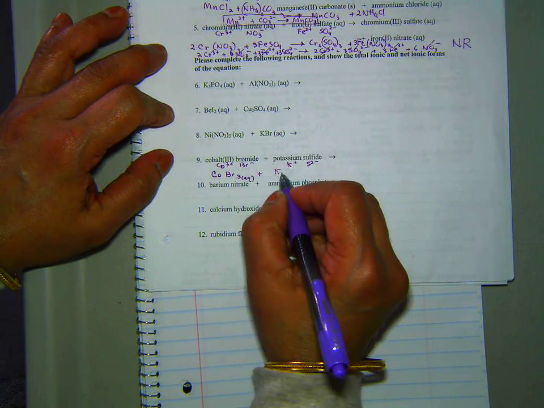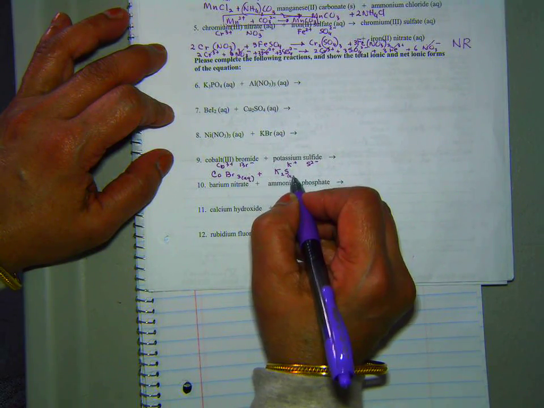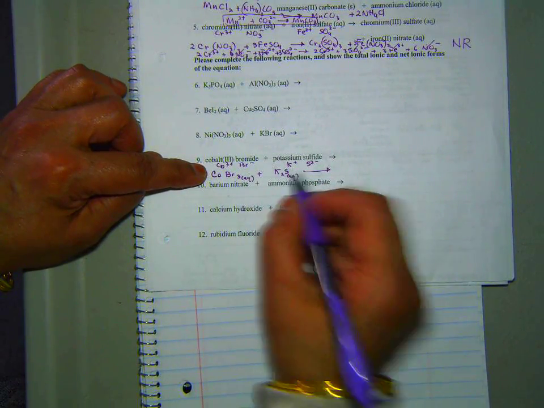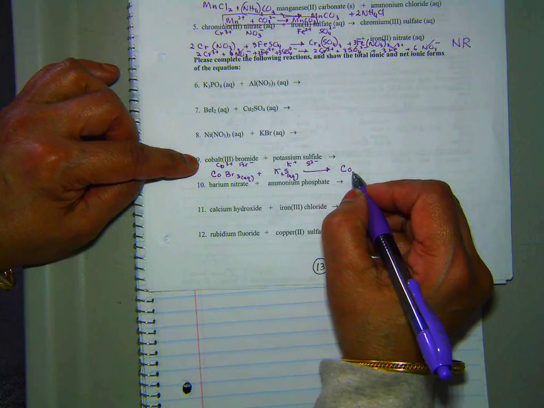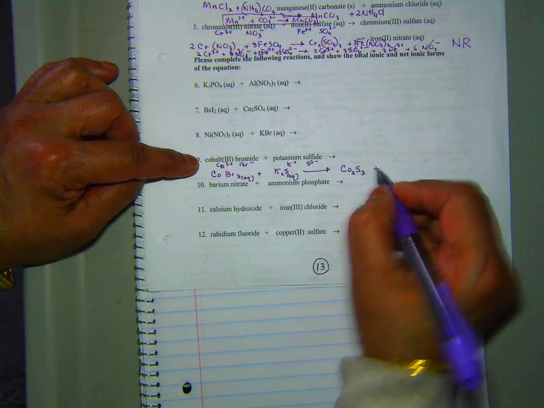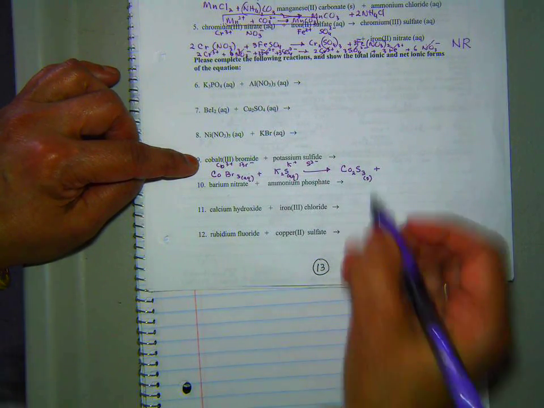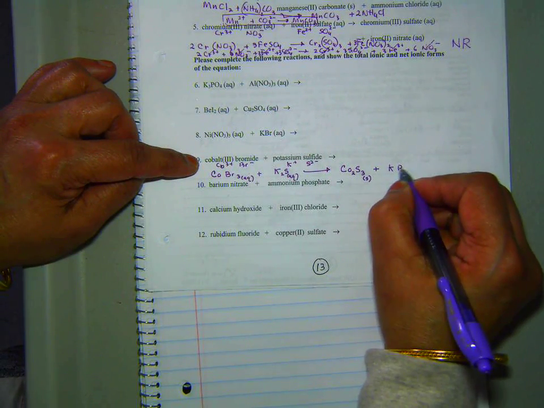And potassium sulfide is K2S, and it is also aqueous because it is alkali metal, and it's a double replacement reaction, so you will form cobalt 3 sulfide. So cobalt 3 sulfide will be this, right? And all sulfides are solids except alkali, and KBr.